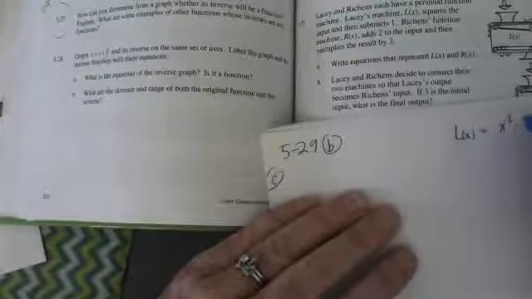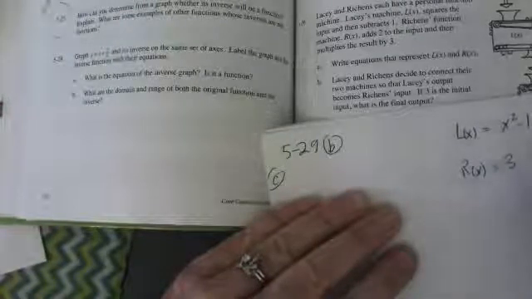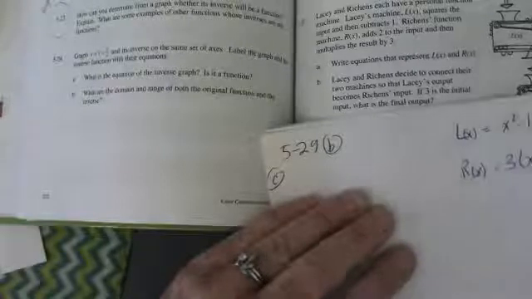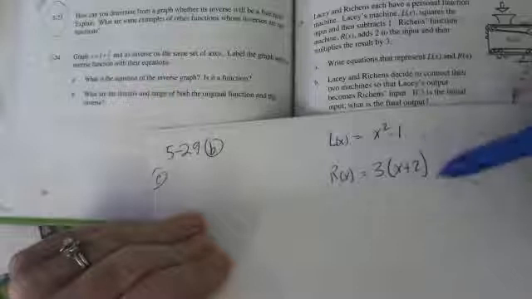You better give me the two equations. What are my two equations? L of X equals X squared minus 1, and then R of X equals 3 times X plus 2. Is the X plus 2 in parentheses or not? Yeah. Does everybody agree with these two? Okay, so I have those, and I'm trying to connect her output becomes his input.